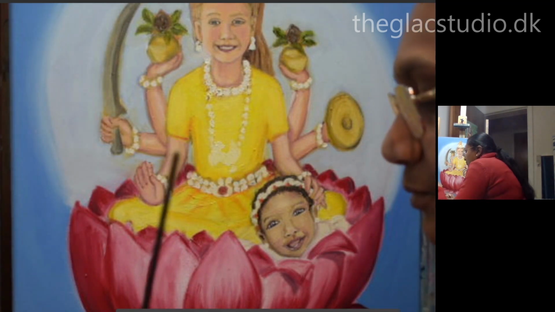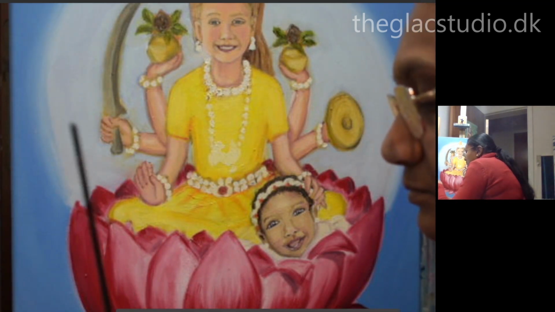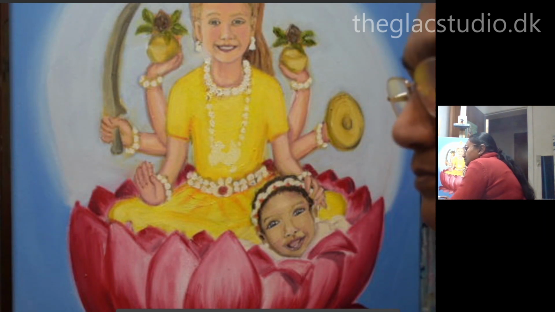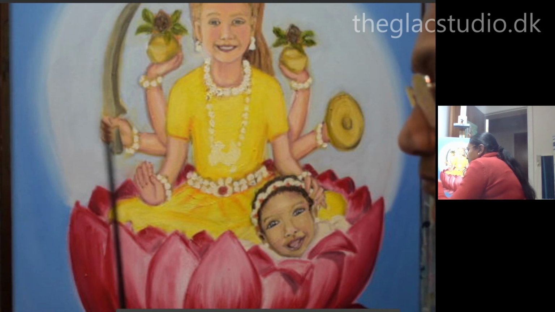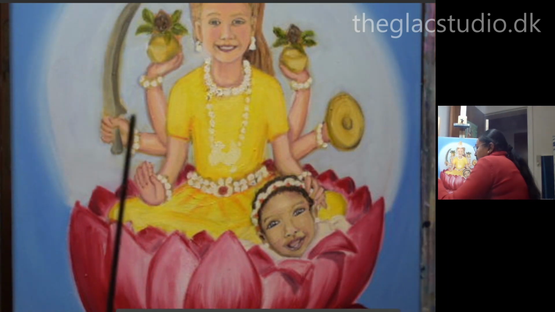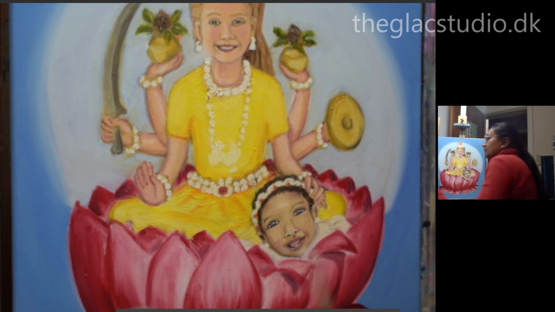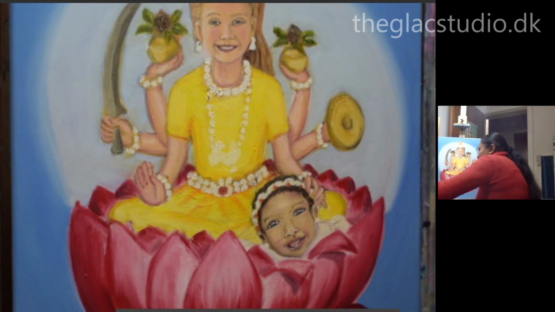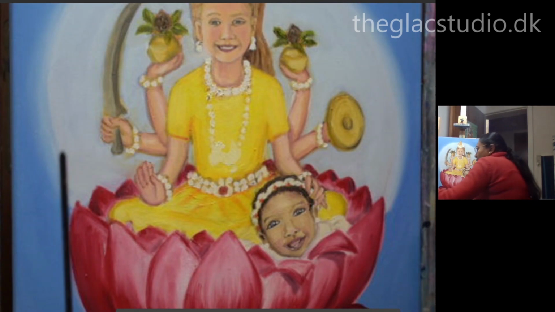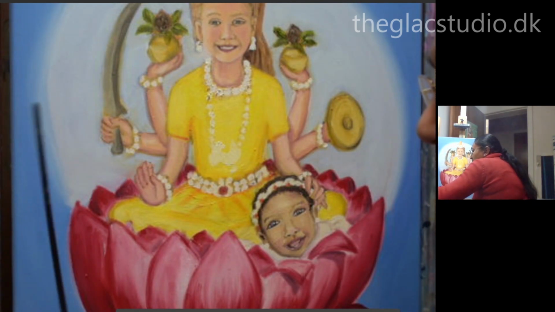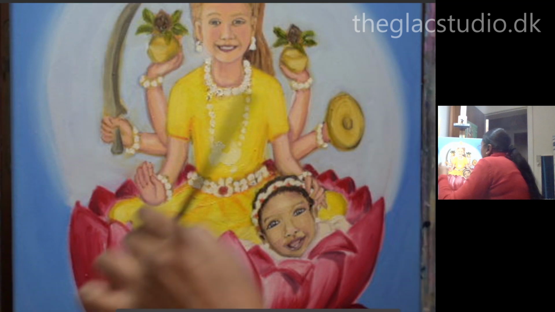Okay, that was primary blue that I had used, at least in the central area where we made the halo. So I'm going to mix that and see if that works fine here.